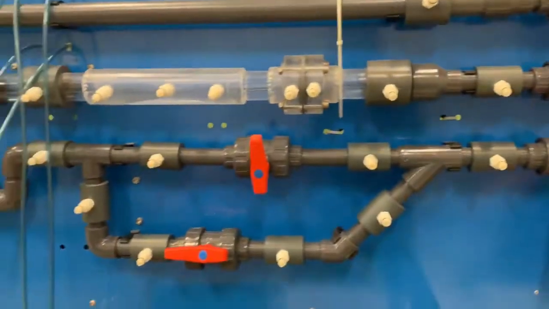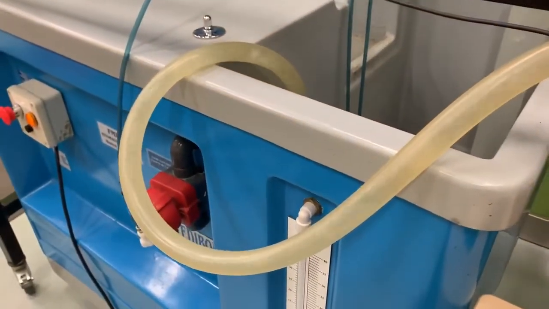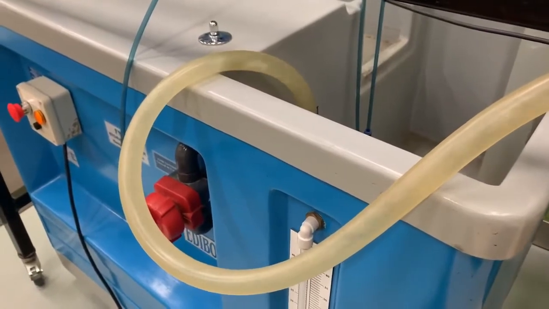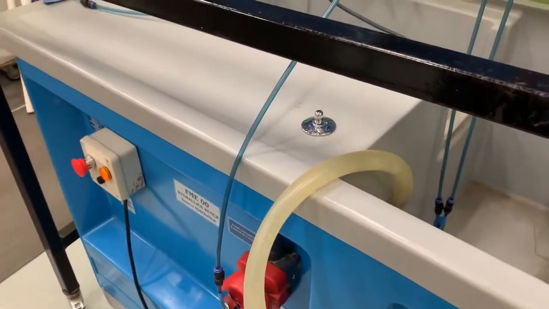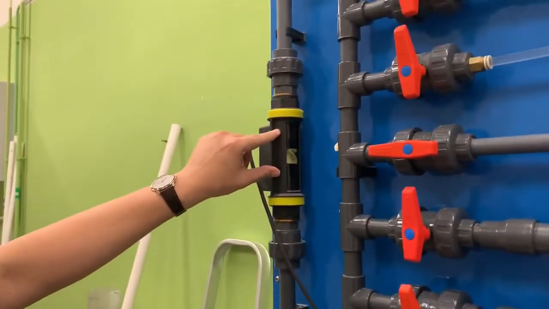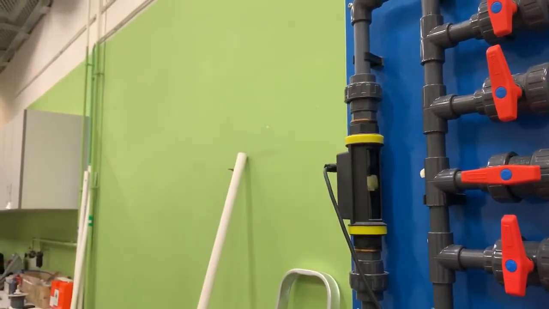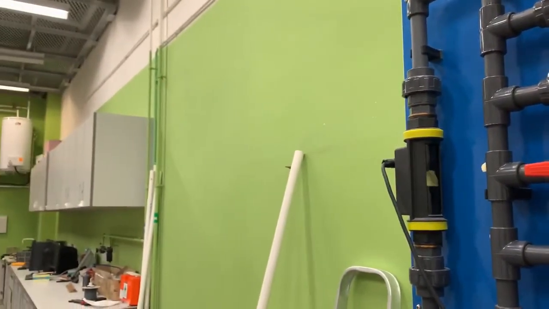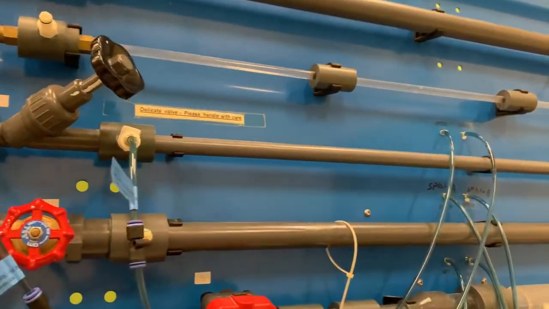Now the pump is on. We have several bubbles there. We need to purge the system so that we can remove all the bubbles. For all the settings, we need to observe the flow meter to see if there is flow inside the pipe. So we need to run the system until all the air bubbles are removed.